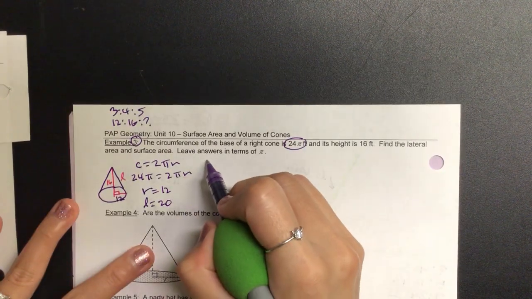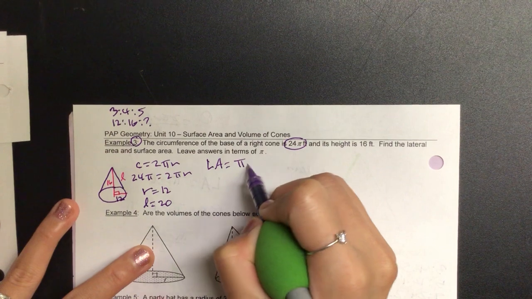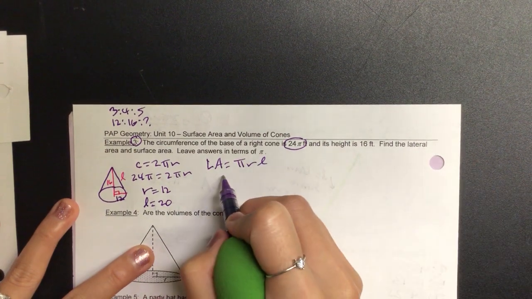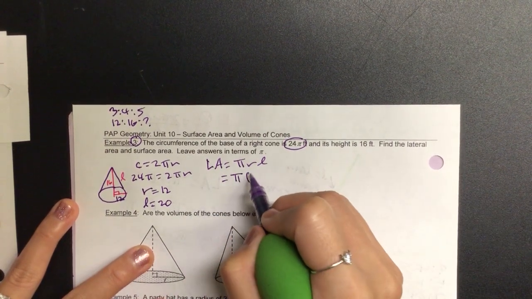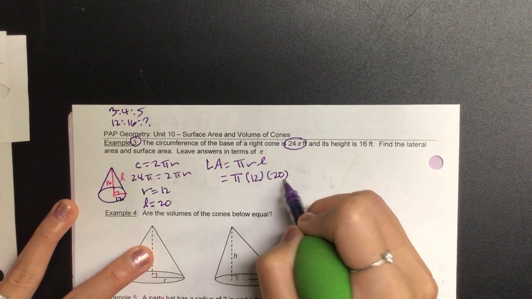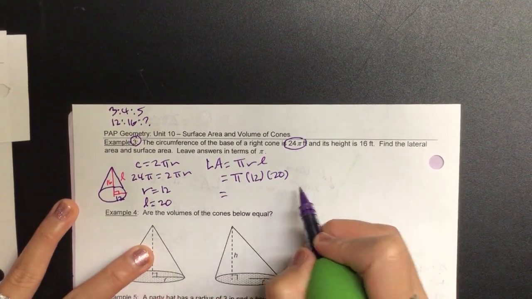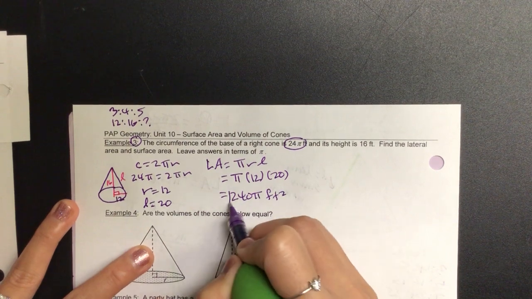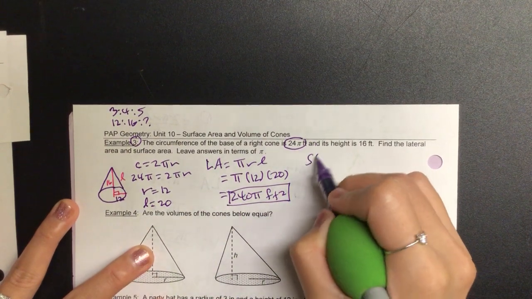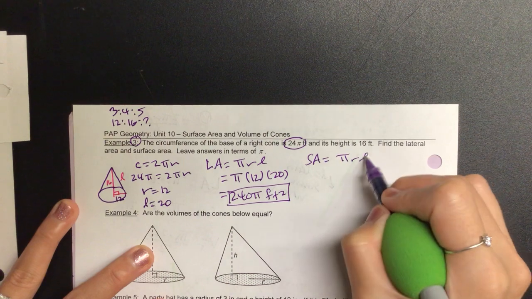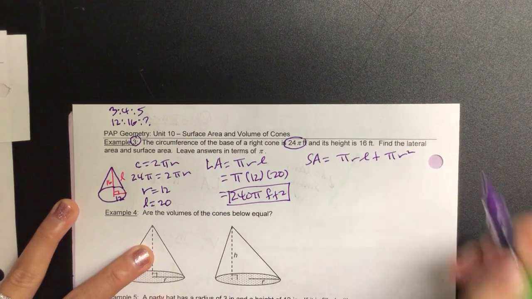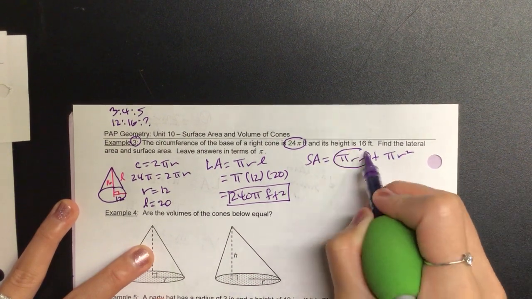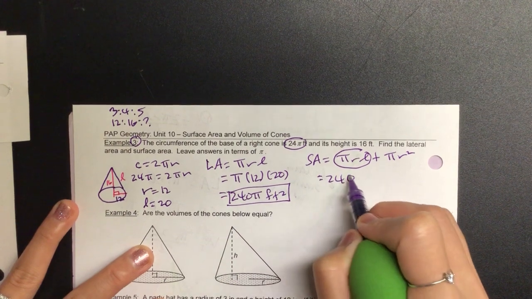Okay, let's write the formula for lateral area. We have pi r L. And we know the lateral area is pi, the radius 12, the lean is 20. The number's kind of nice. Isn't that 240 pi? Yep. And then for surface area, we have pi r L plus pi r squared. I know this piece, so I'm going to write 240 pi.